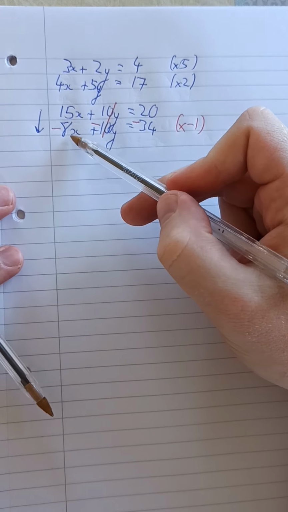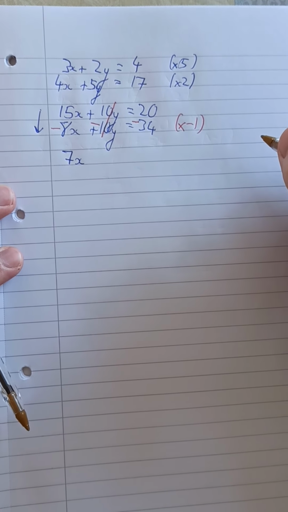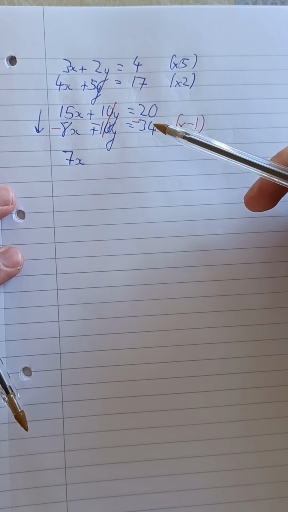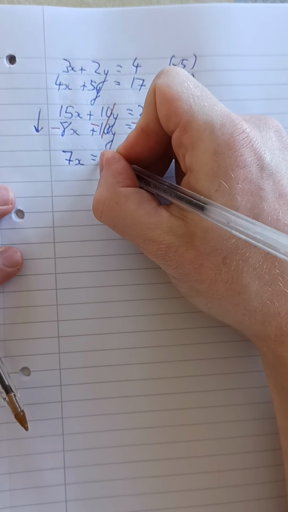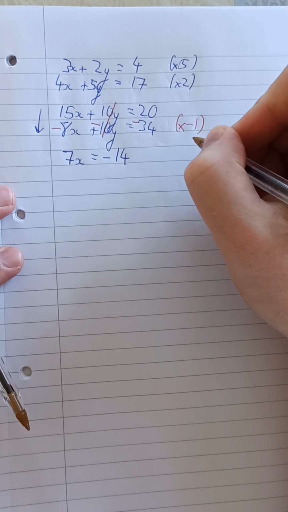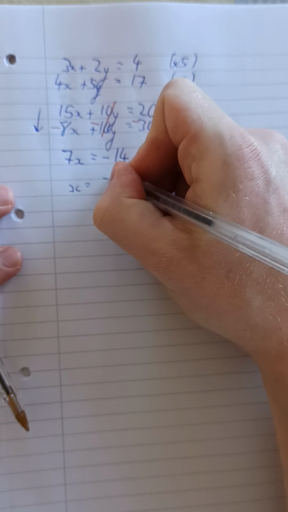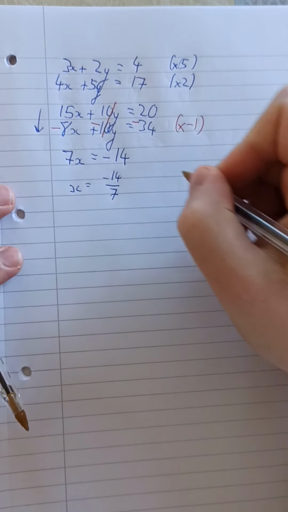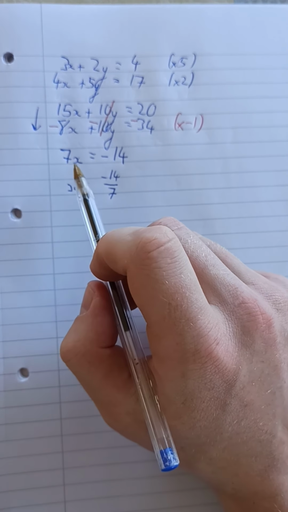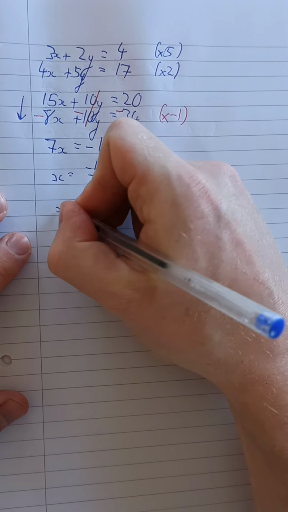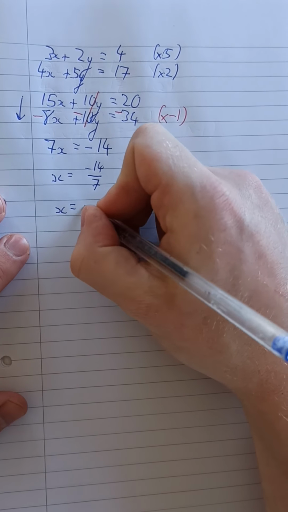15x plus minus 8x will be 7x. 20 plus minus 34 will be minus 14. So x is equal to minus 14 divided by 7. We always divide by the number in front of our letter. So x is equal to minus 14 divided by 7. X is equal to minus 2.